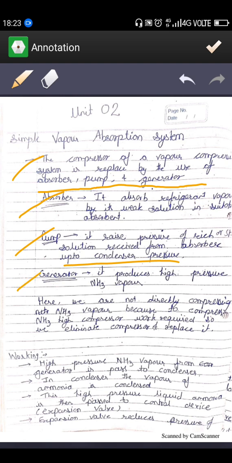Then the generator produces high pressure NH3 vapor. Here the refrigerant is ammonia, NH3, and we are using water as the absorbent. We are not directly compressing the NH3 vapor because high compressor work is required for NH3. So we eliminate the compressor and replace it by using absorber, pump and generator.